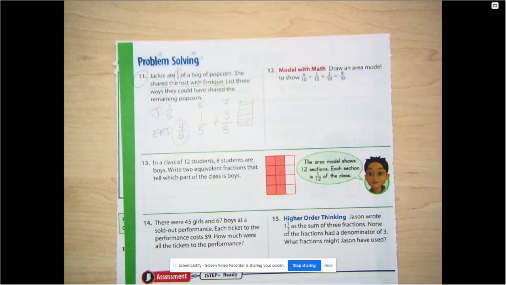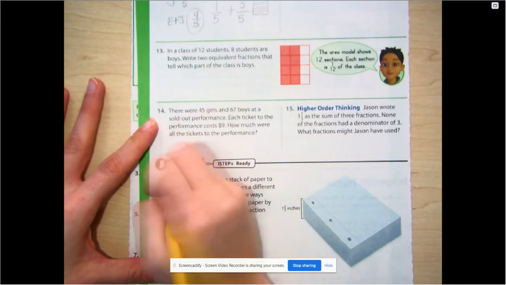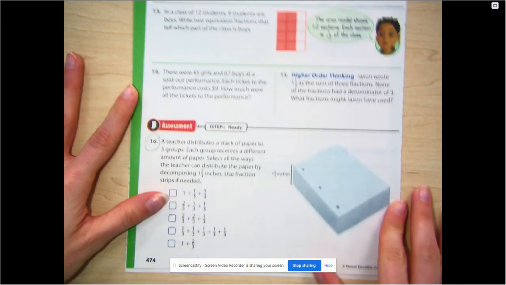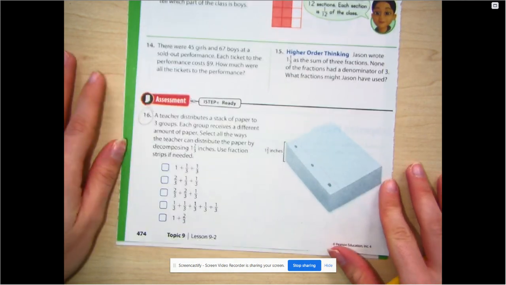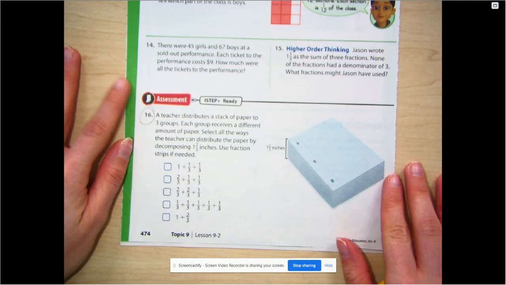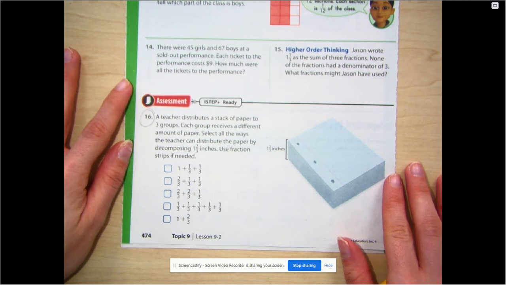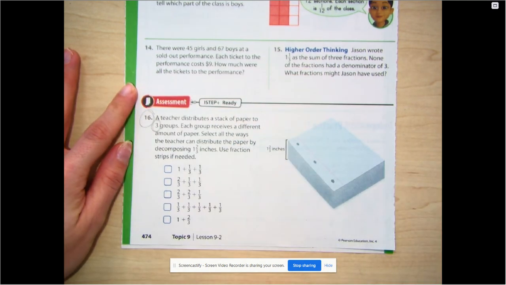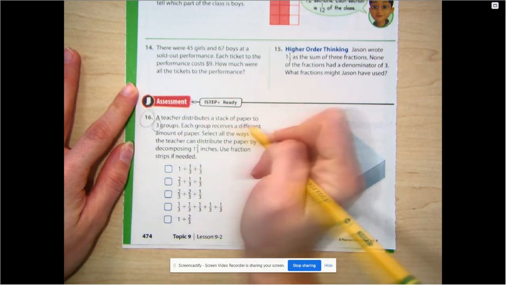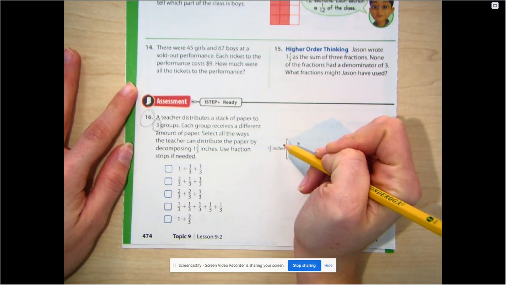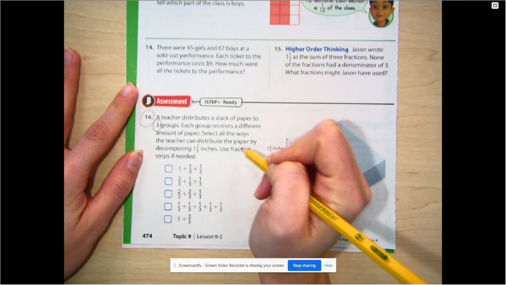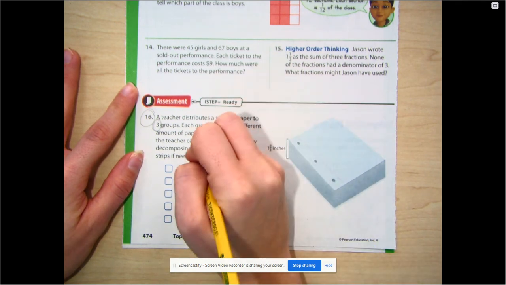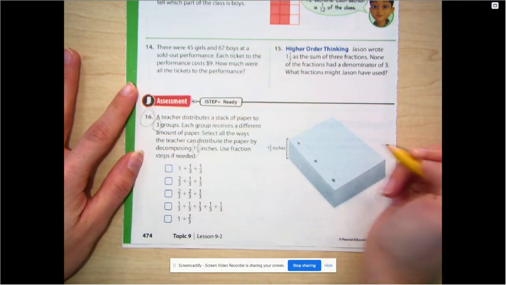All right. Last question we're going to talk about today is number 16, and this one's really important, so I want to make sure that your brain is still screwed on tightly, okay? Stay with me. A teacher distributes a stack of paper to 3 groups. That's important. Each group receives a different amount of paper. Select all the ways the teacher can distribute the paper by decomposing 1 and 2/3 inches.